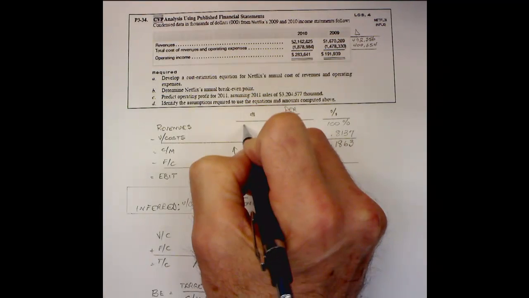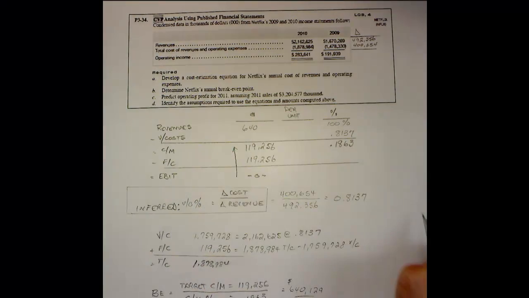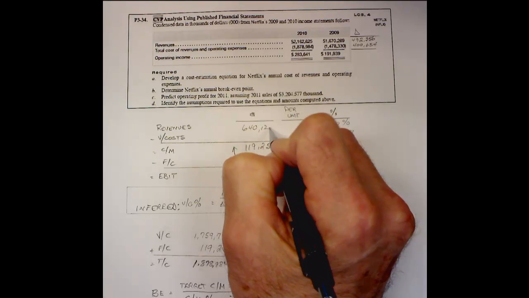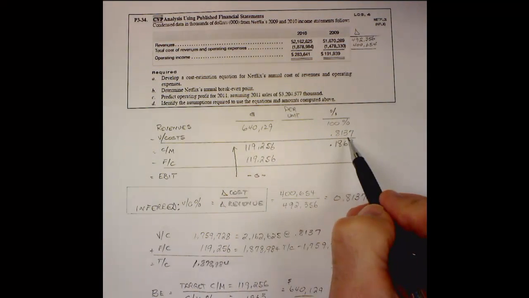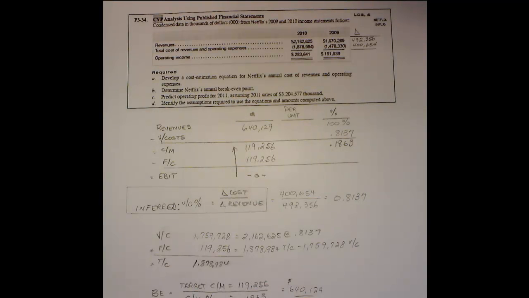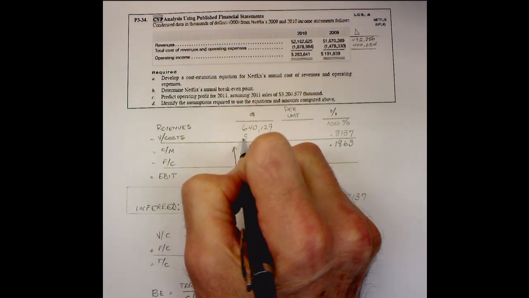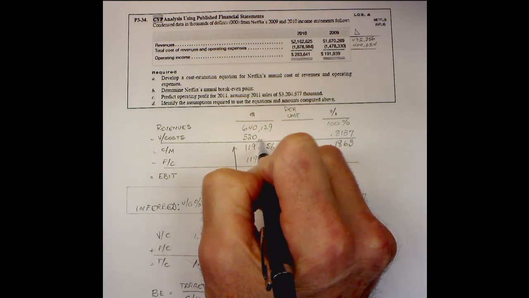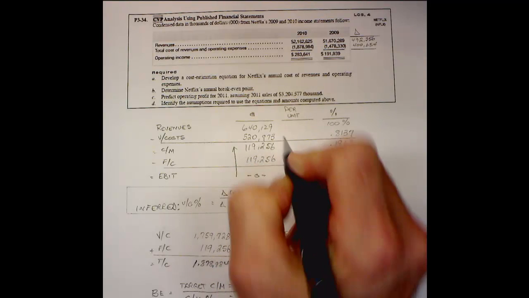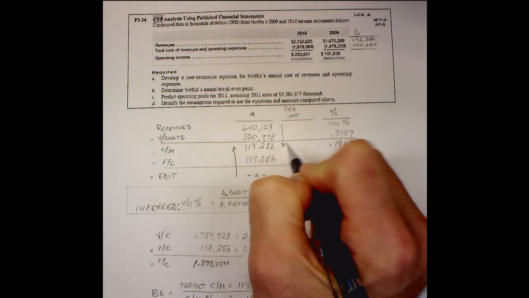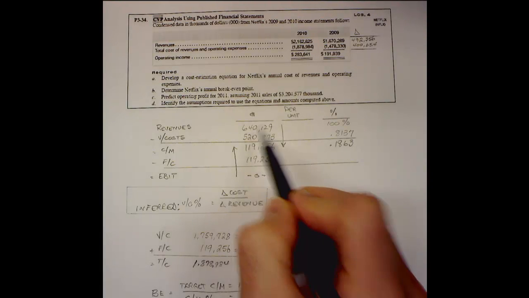So the sales that we would enter as the break even, 640,129, would be indicated if the revenues, 81.37% of that would be the variable cost, so multiplying sales by 0.8137 produces variable costs of $520,873. And if we want to check this, let's deduct 520 from 640.